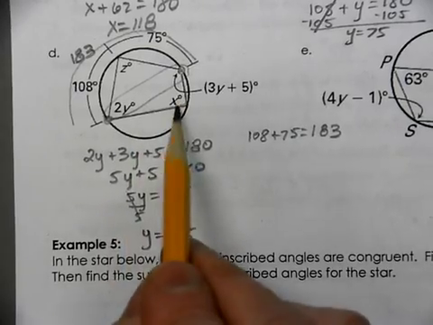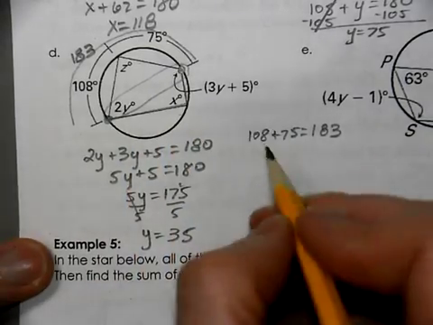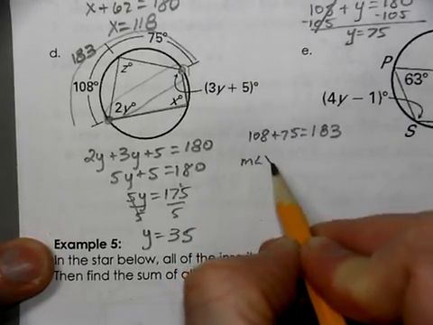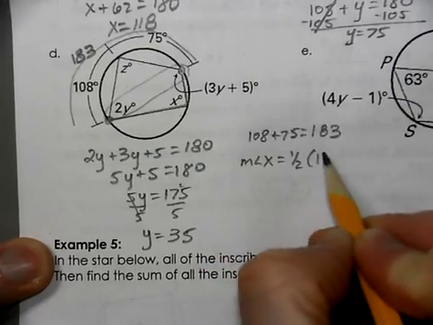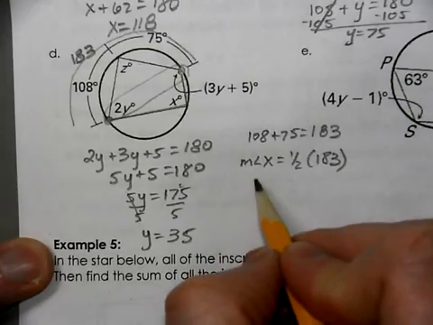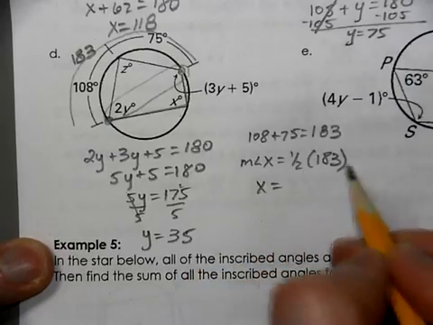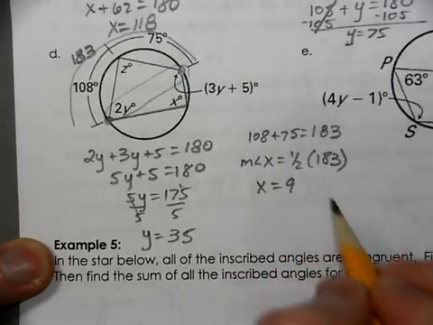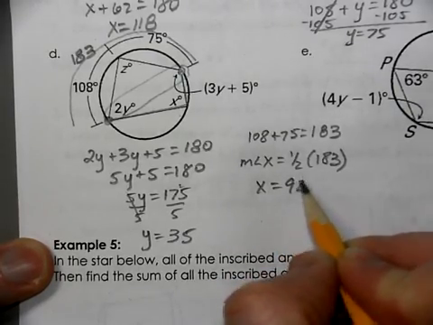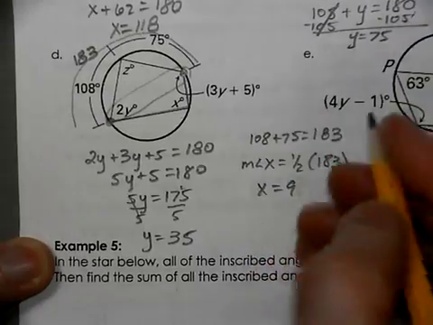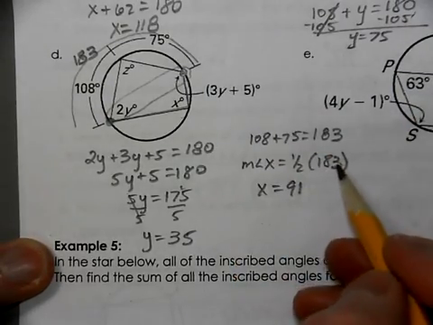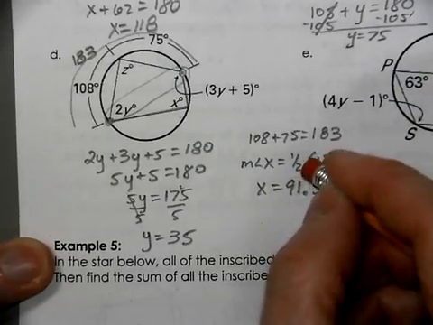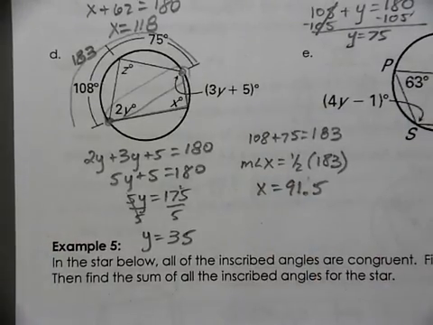Well, angle x is an inscribed angle that touches the endpoints of that arc. So we know that the angle equals half of the arc. So the measure of angle x equals half of 183. So 2 goes into 18 9 times. Goes into 3 once, with 1 left over. So 1/2, you could call that 0.5, or you could call that the fraction of a half. 91.5.